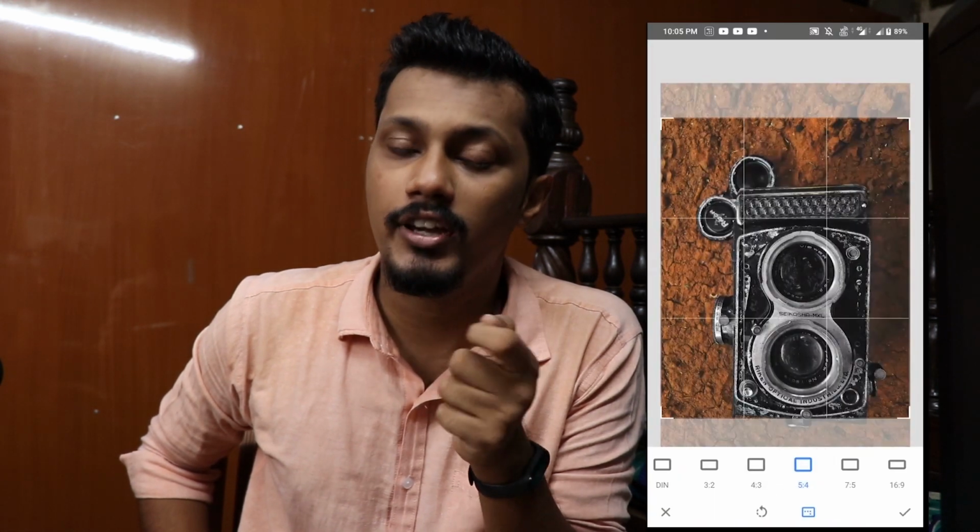Next tip is not related to mobile photography as such, but it is related to uploading photos on Instagram. Now if you see, Instagram allows you to upload horizontal photos in their full length, but if you take a vertical photo it won't allow you to upload in its full length. Now you have two options. First, crop the image in the aspect ratio of 5:4. This way it will allow you to upload in the full length.